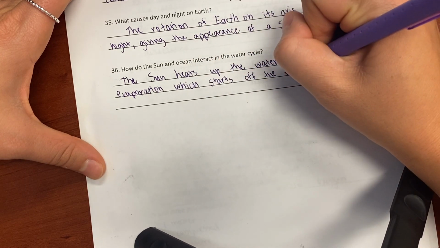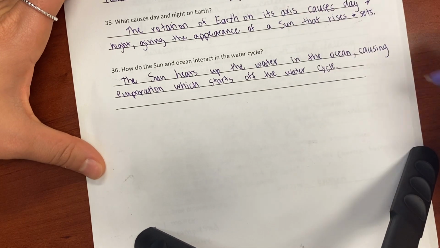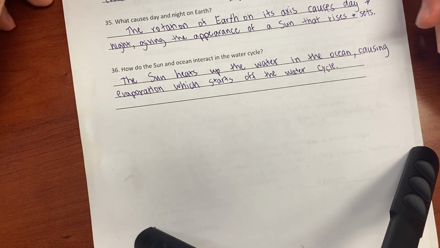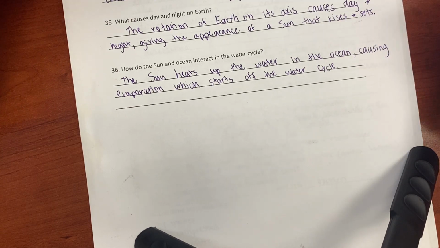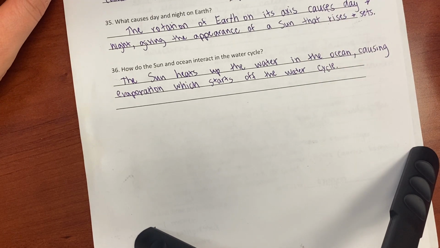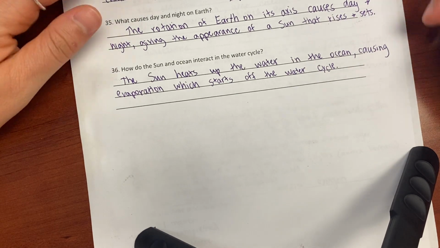Okay, and you could really go on to say that without the sun, water would just stay where it is. It would either be on the Earth, or it would be in the air, or it would be falling down. Okay, so you can make that argument, but one way to say that is the sun heats up the water in the ocean, causing evaporation, which starts off the water cycle. Okay, because then the other steps follow on after that.